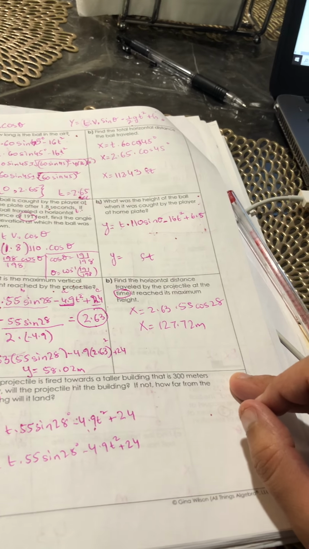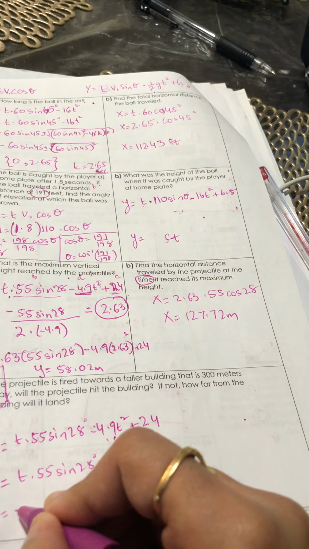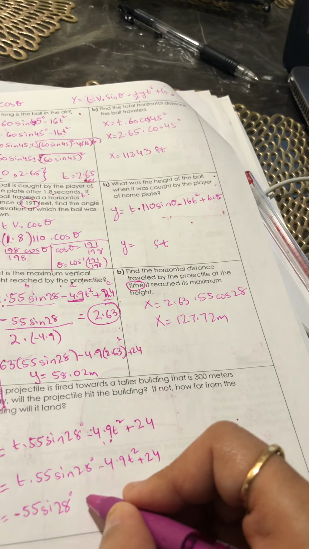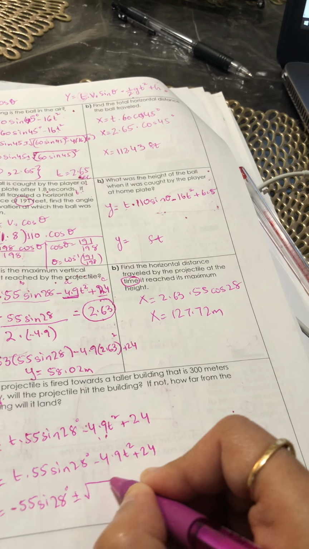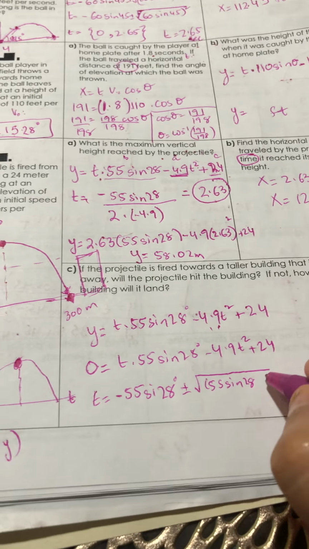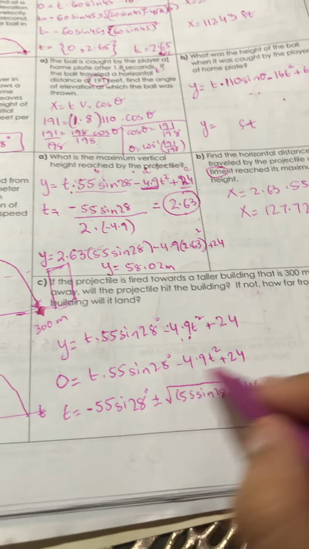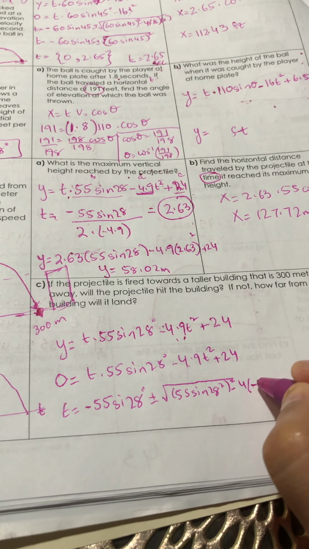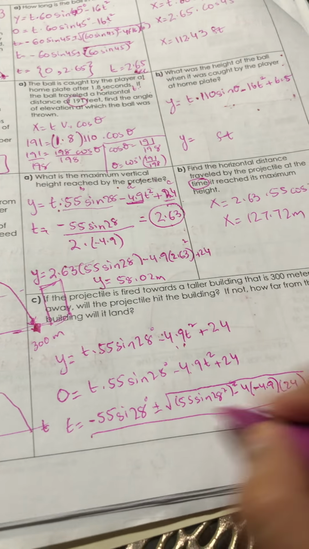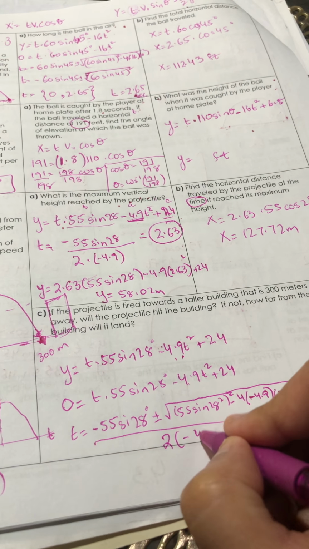Okay, so now I'm using the quadratic formula. t equals minus b, which is minus 55 sine 28 degrees, plus or minus the square root of b squared, which is 55 sine 28 degrees squared, minus 4 times a, which is negative 4.9, times 24, which is c, over 2a, which is 2 times negative 4.9.